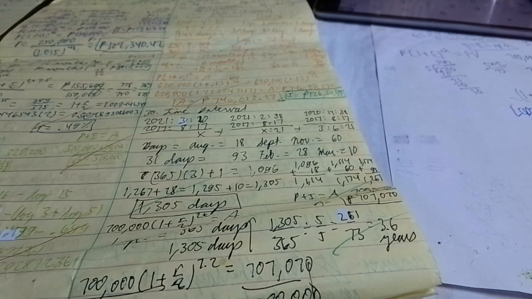Kasi nga, di ba remember, I raised that to the 2 power. Kaya pala, that's the reason why I get that answer. Rinaise ko do by the power of 2. And when I do that, I was supposed to get this answer. So, tama nga, I got that answer of 1,305 divided by 365.